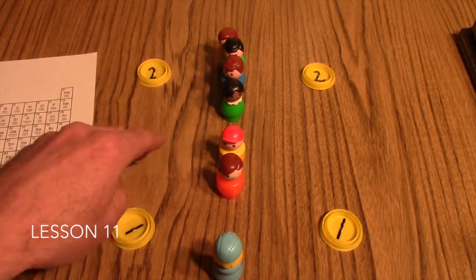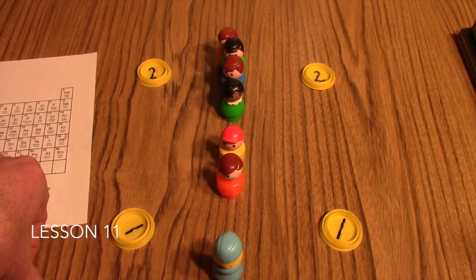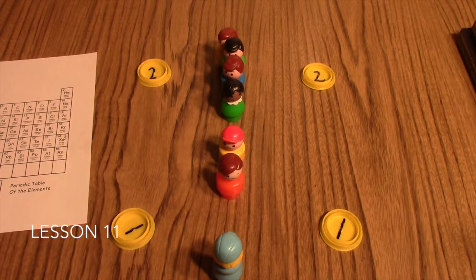We recommend that you don't eliminate any students in this game, but continue play. So this is the ionization action game. Your students are practicing quickly thinking about how various elements within families on the periodic table ionize.